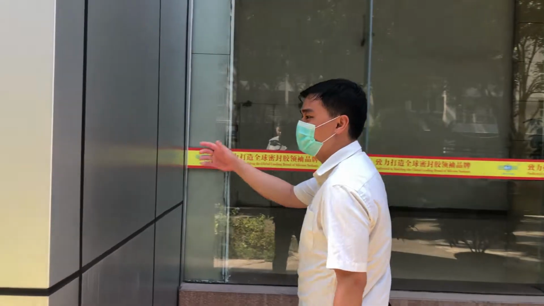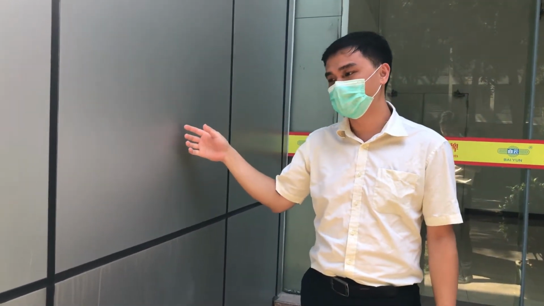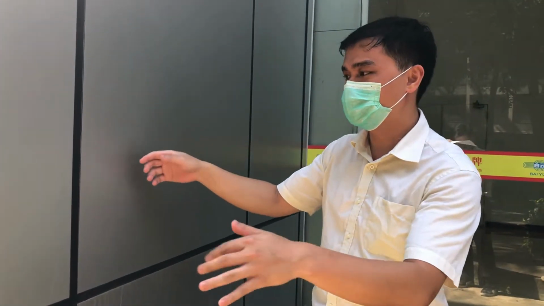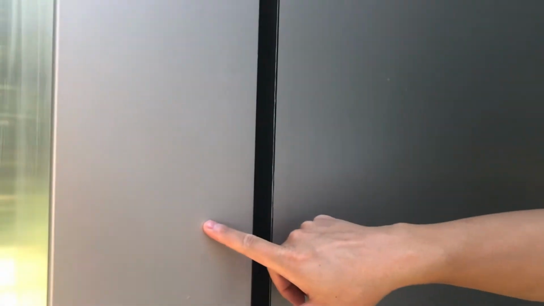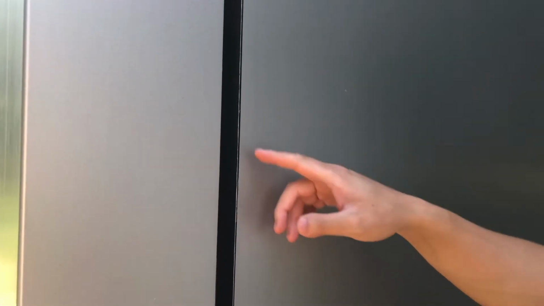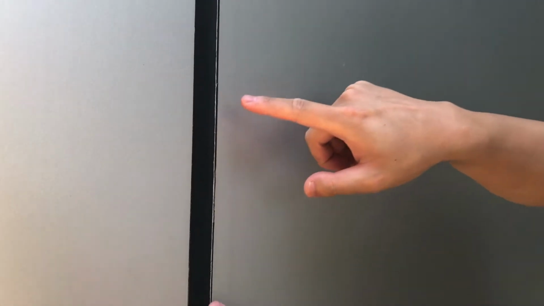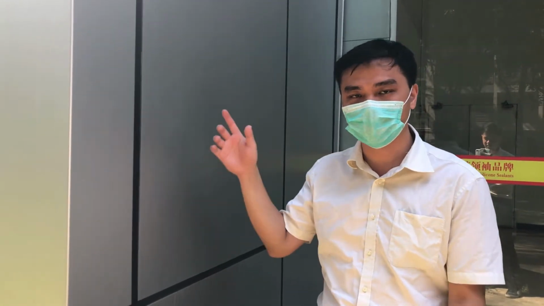As you can see here, this is the most common curtain wall type. We call it aluminum panel. Most of the time, maybe you can come closer. Take a look here, closer. Between the gaps here, the aluminum panels here, most of the time, here comes the weatherproofing silicone sealant. The function of the weatherproofing silicone sealant is mainly to ensure the weatherproofing function.